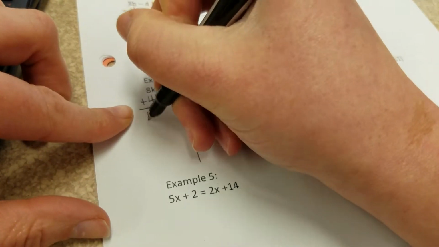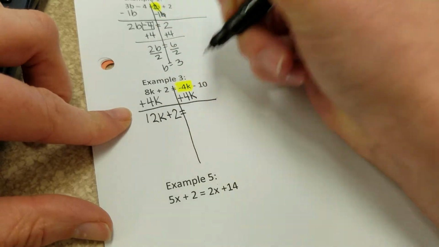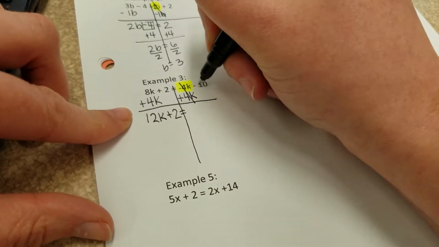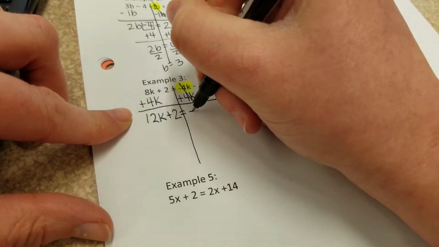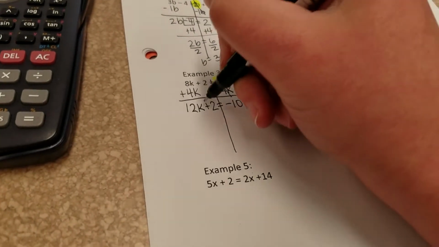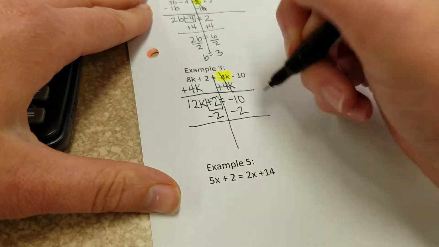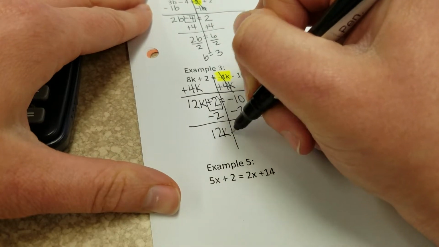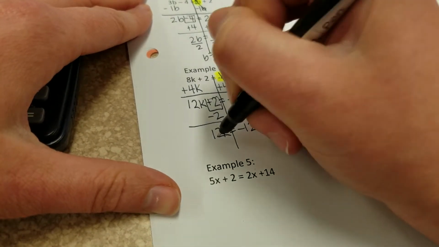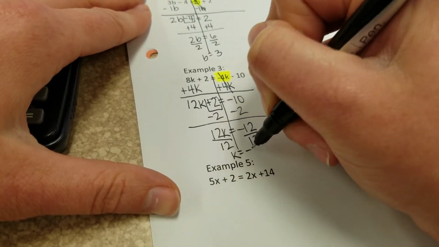8k plus 4k is 12k, plus 2 equals negative 4k plus 4k cancel out. Still have a minus 10 over here, or a negative 10. Next step, trap your armadillo, minus 2 from both sides. We're back to two-step equations here, so this is pretty easy. Negative 10 minus 2 is negative 12. Divide by 12. K equals negative 1.